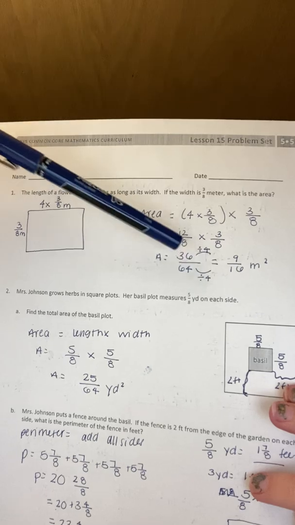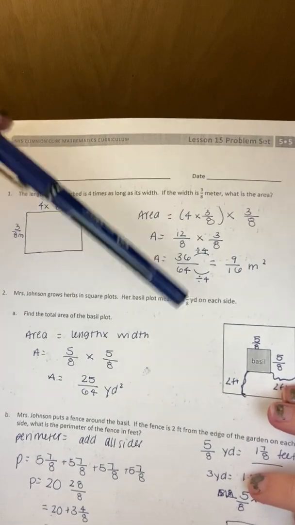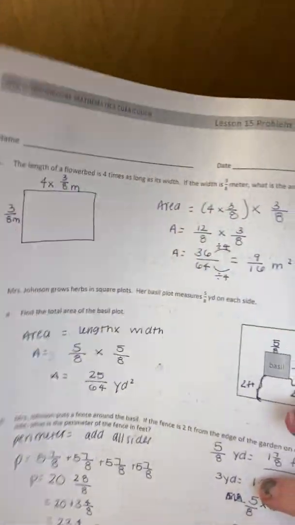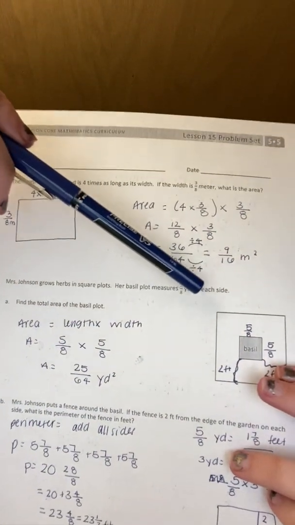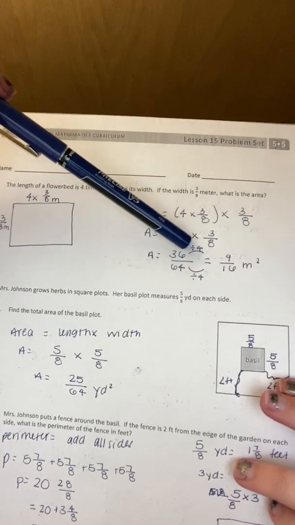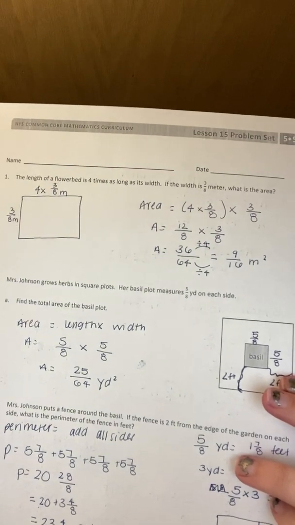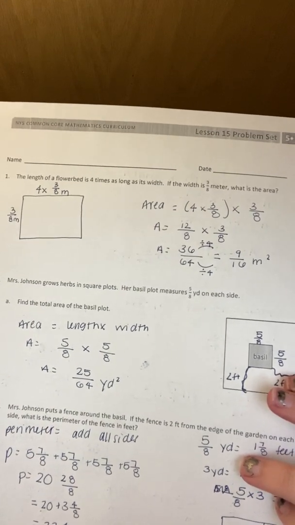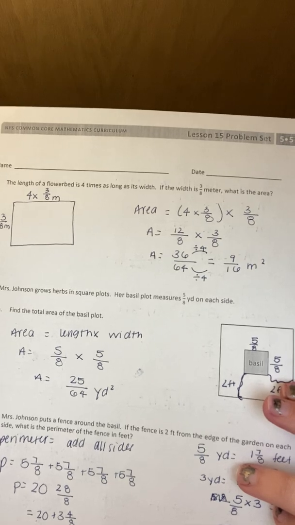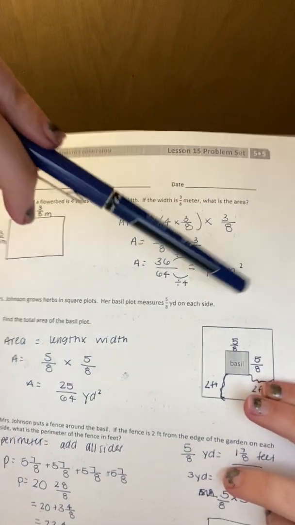So you get 36/64. And then if I wanted to simplify this, because this is a pretty big number, I'm going to divide both my numerator and my denominator by 4. And when you do that, you should get 9/16, which is a much smaller number. And your label on that is going to be meters squared. So that is how you did number 1.